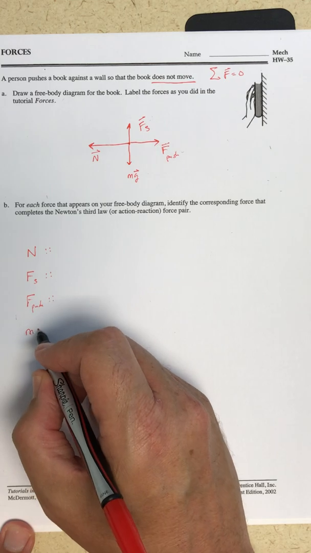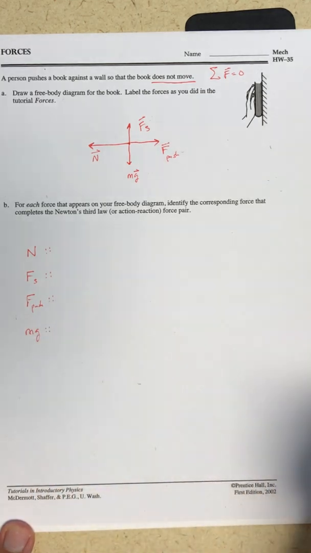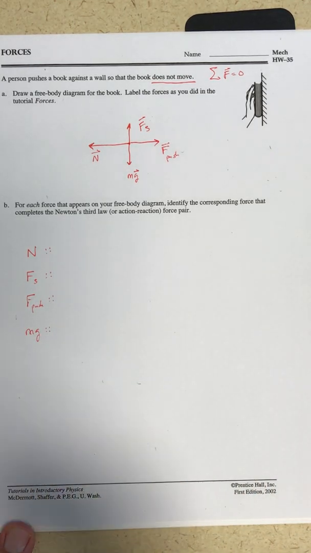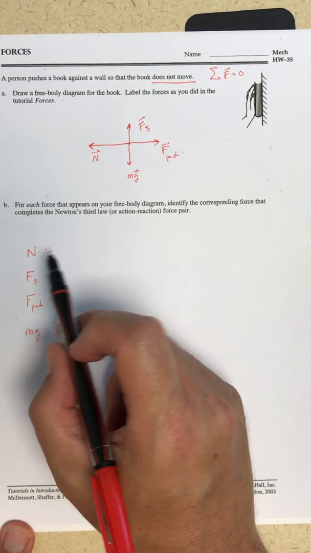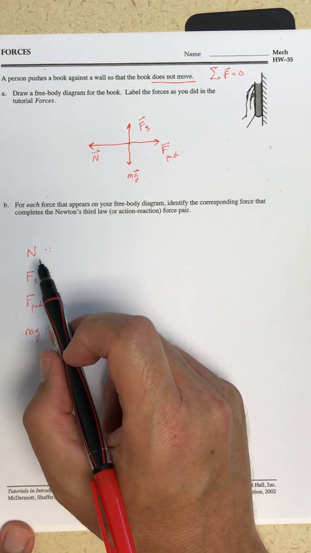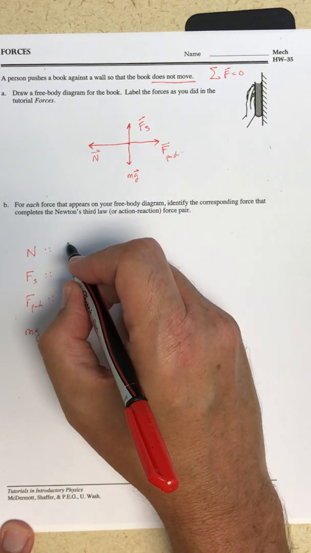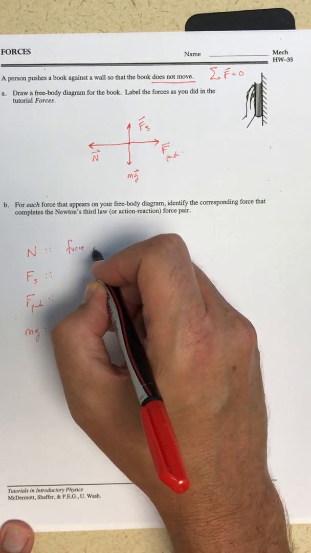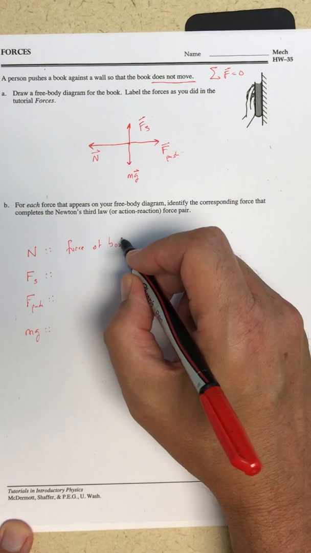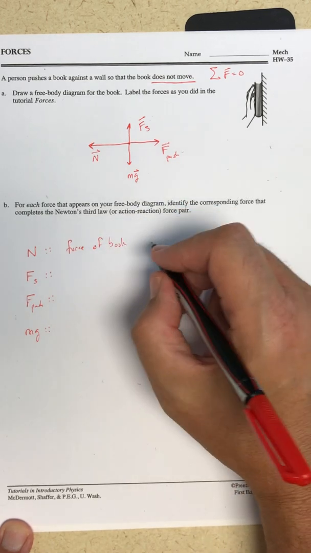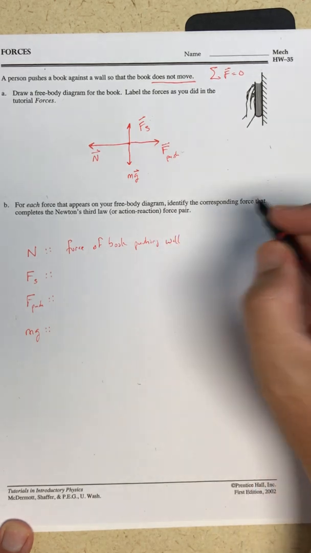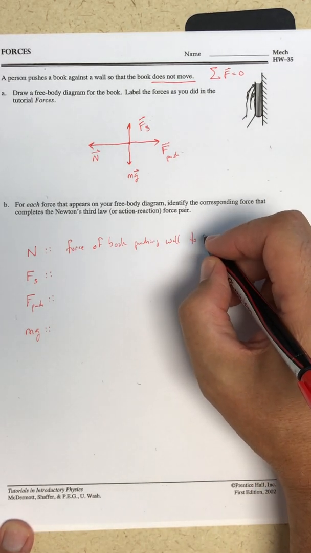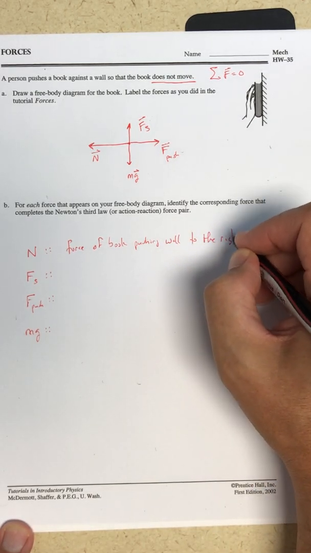And what is equal and opposite to the weight of the book? All right, so the force of the wall pushing the book to the left is equal and opposite to the force of book pushing wall to the right.